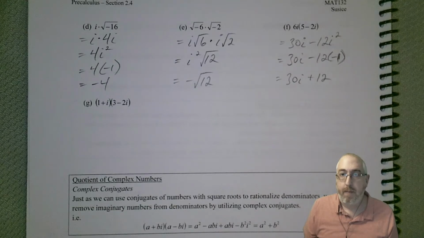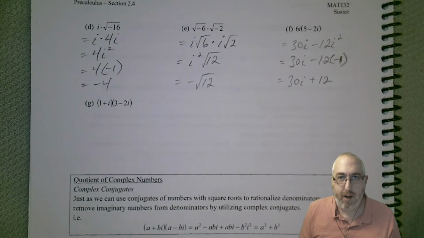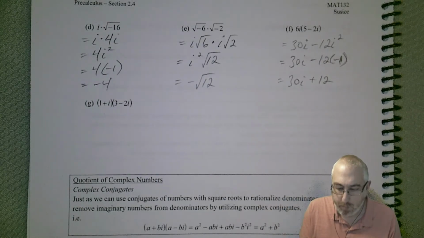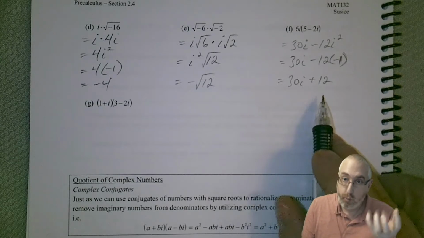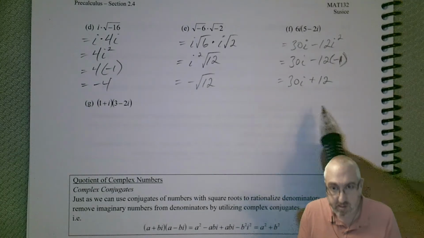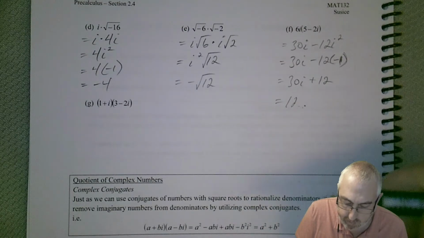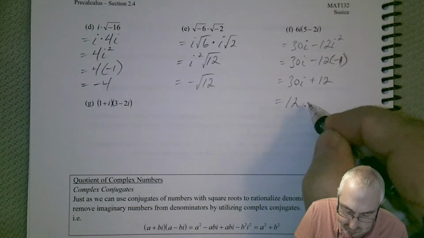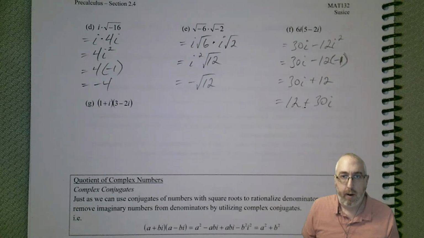So are we done? We are not done. Shame on me. Because it's not in the right format. Remember, if it's in standard form, the real piece is first, the imaginary piece is second. So we just kind of flip-flop it, and then we're done. And I got to stop breaking my lead here. So 12 plus 30i.